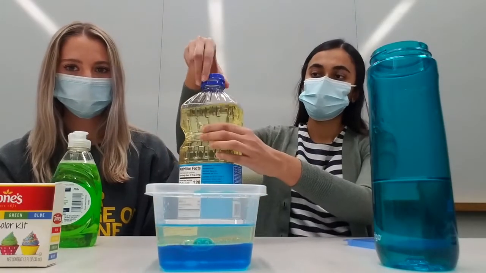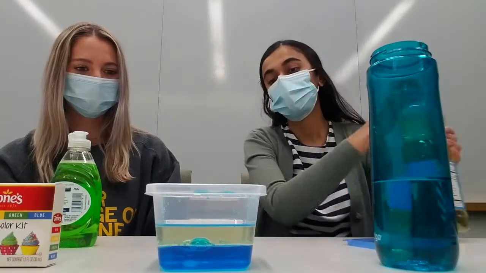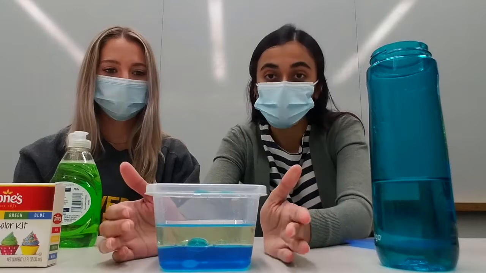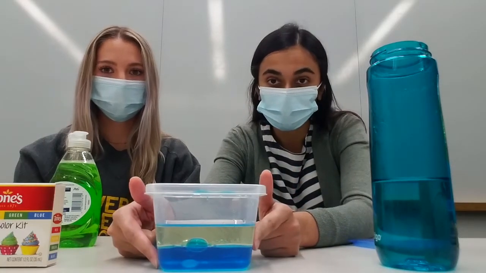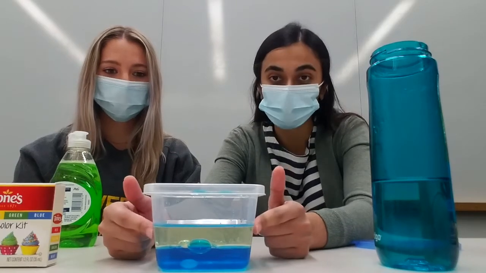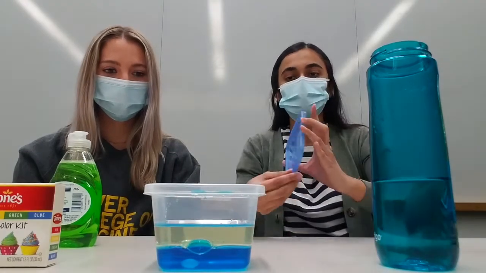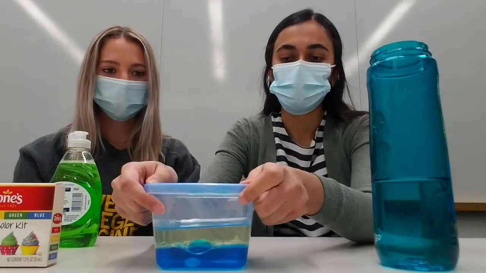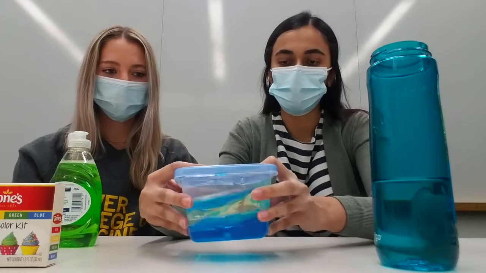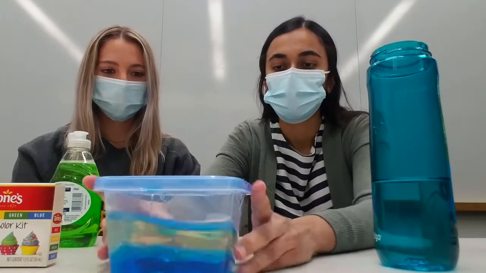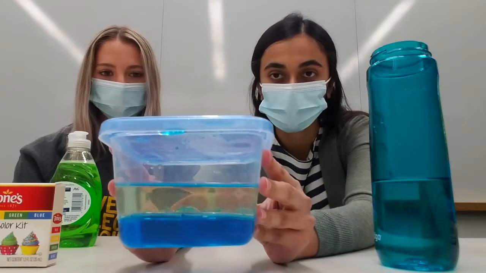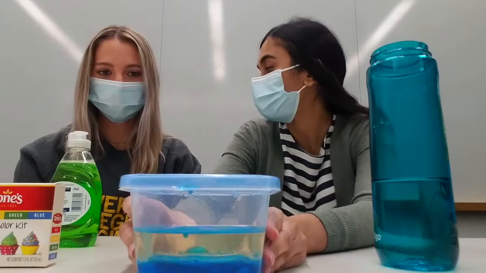Perfect. So, as you can see, water and oil are actually really different in composition. Usually, oil and water don't like to mix. As you can see, there's two different layers, the blue layer with the water and then the yellowish layer with the oil. So, just to show that some more, I'm going to shake it up a little bit more, just like we did when we added the food coloring. And as you can see, it still didn't mix. There's two distinct layers. So, let's see what happens when we put some soap.